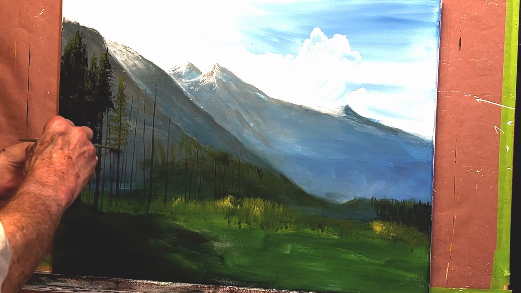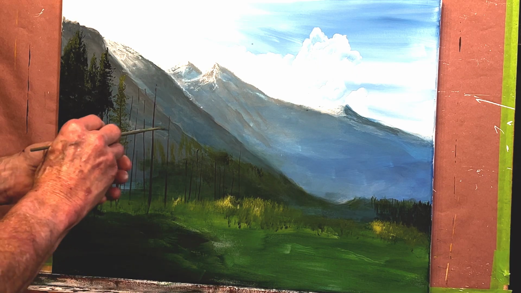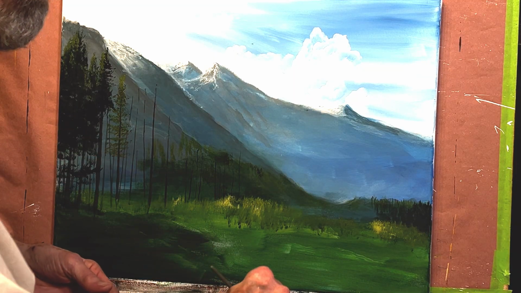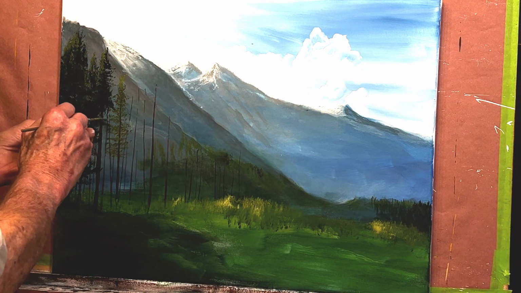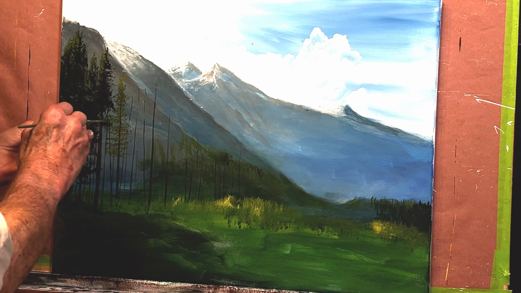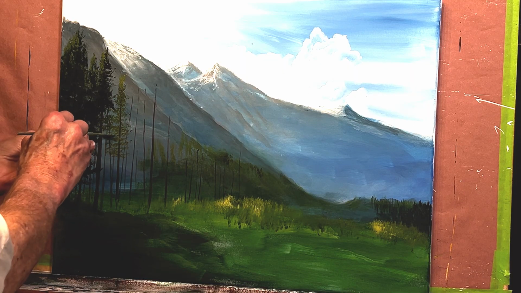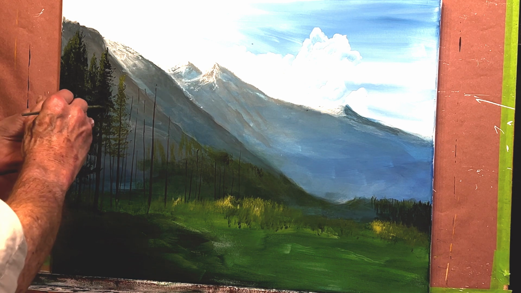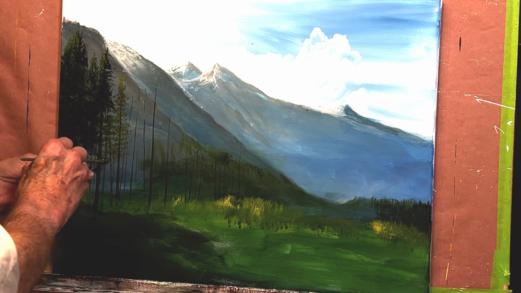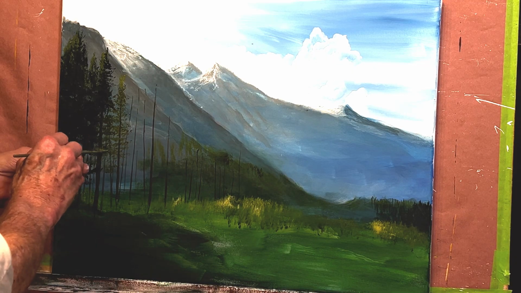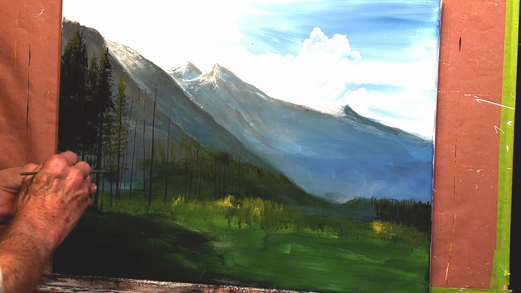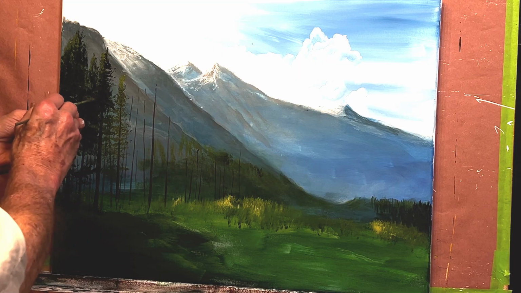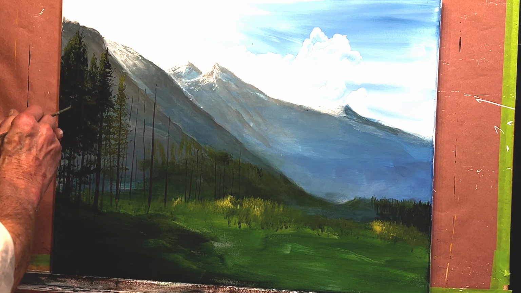I put just a little bit of burnt umber in that, to kind of give an indication of some sunlight coming through there.